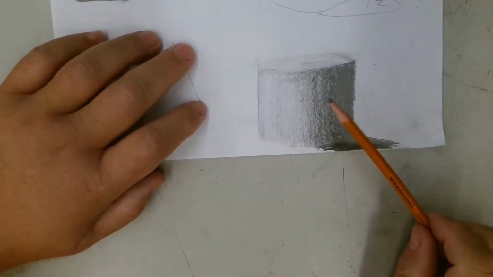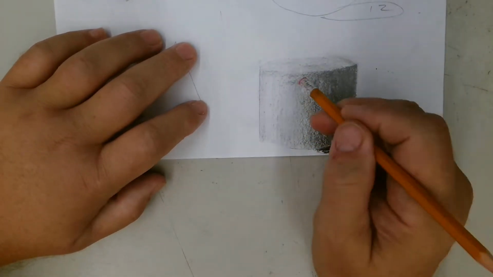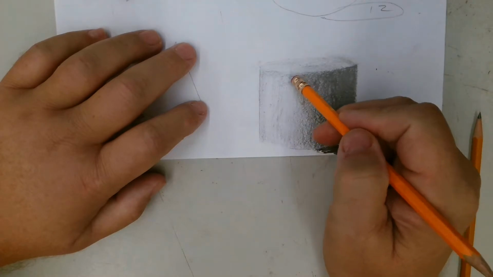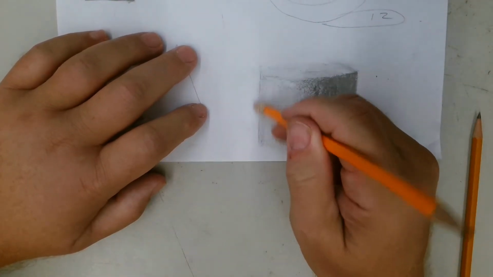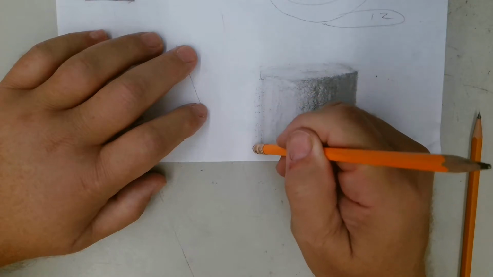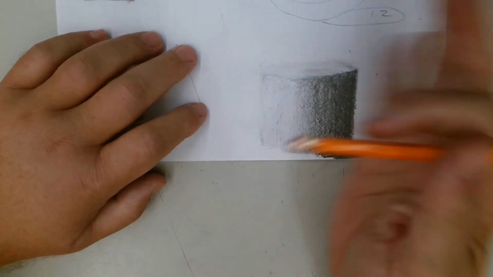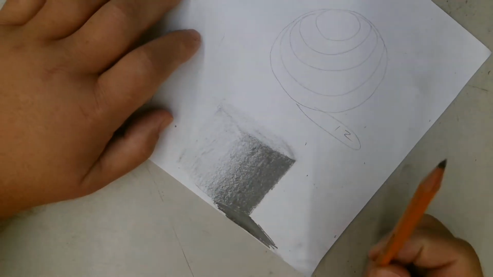Alright, so there's a little bit right there, and I'm going to come in there and move some of that color away with the tip of the eraser. And it's a little too dark on this side, so I'm going to remove some of that color. And this is the fine tuning.